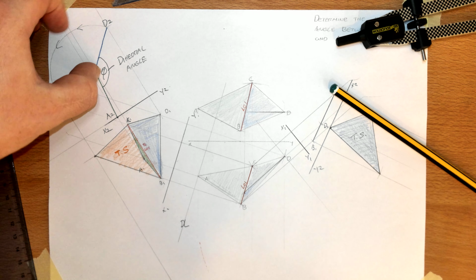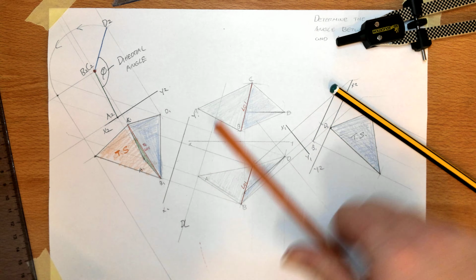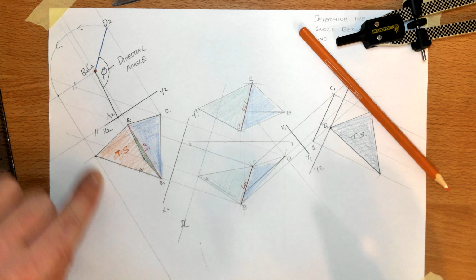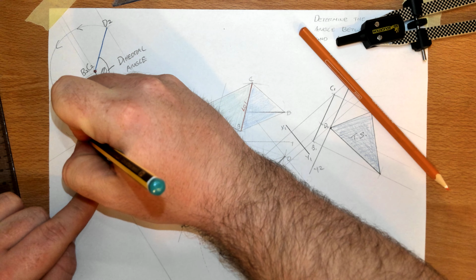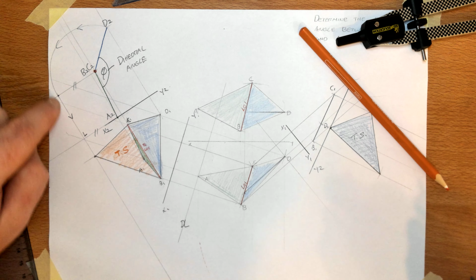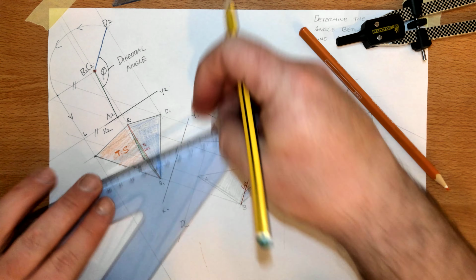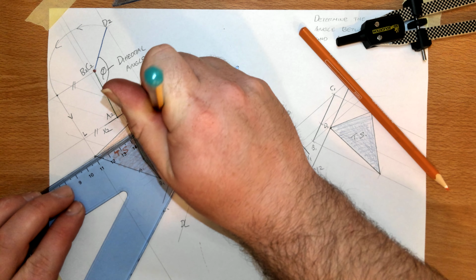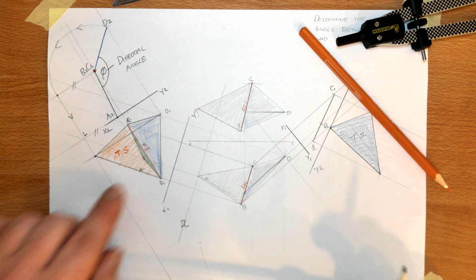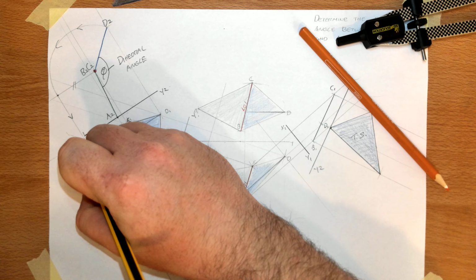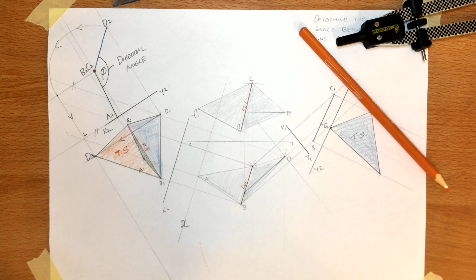So we've rotated the plane down so that it's parallel with the X2, Y2. Then I've projected it back basically perpendicular to my X2, Y2, and then I've brought point D across parallel with my X2, Y2 again to get my new point D. So I'm going to call that point D3.